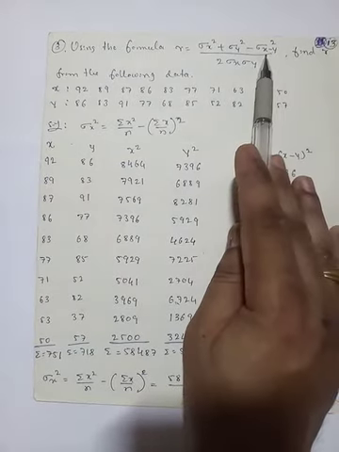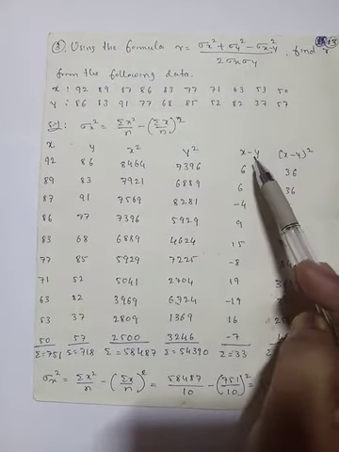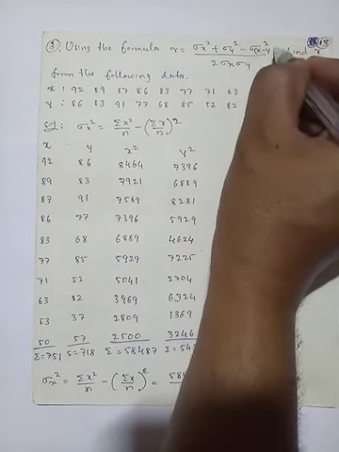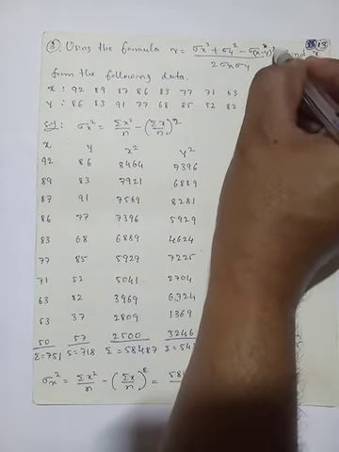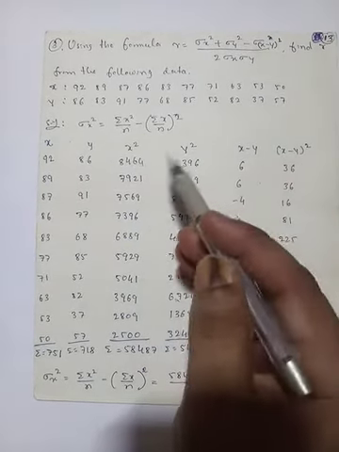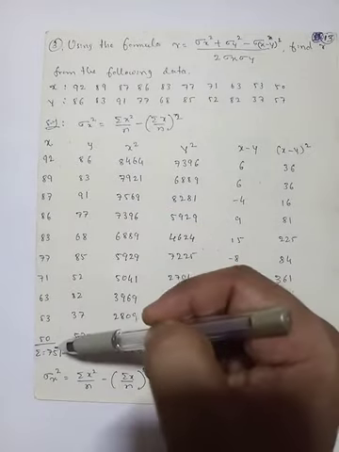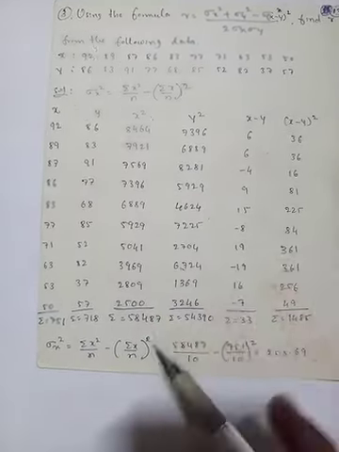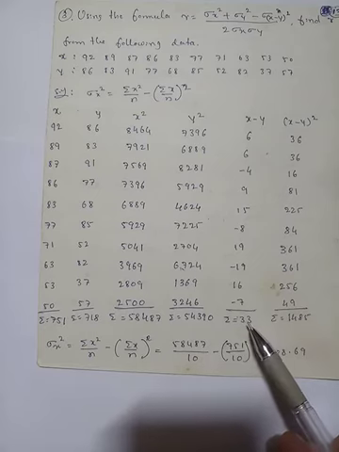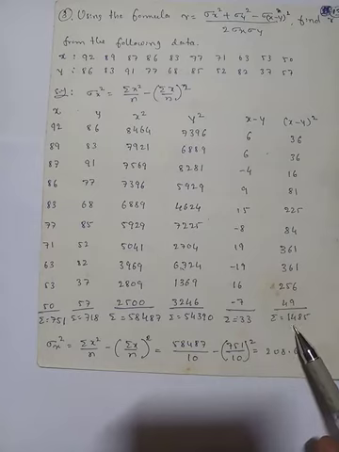Then in the formula we have x minus y, so we take that column and its square, x minus y square. Now we take summation x, summation y, summation x square, summation y square, summation x minus y and summation x minus y square.